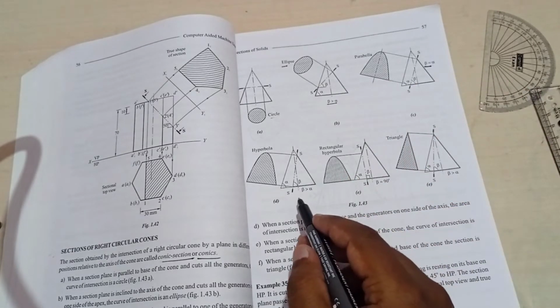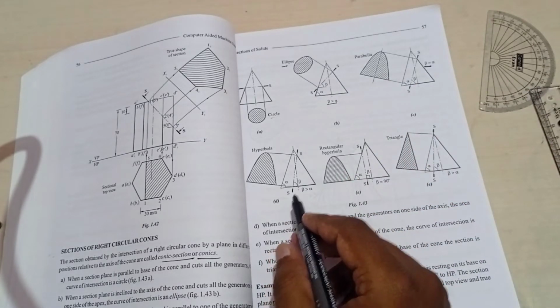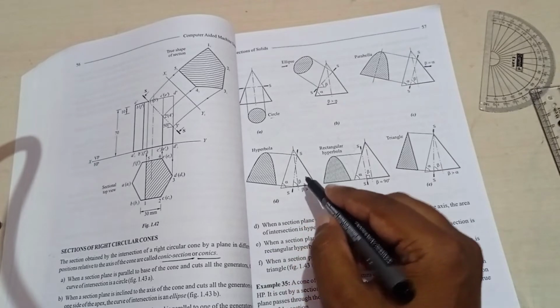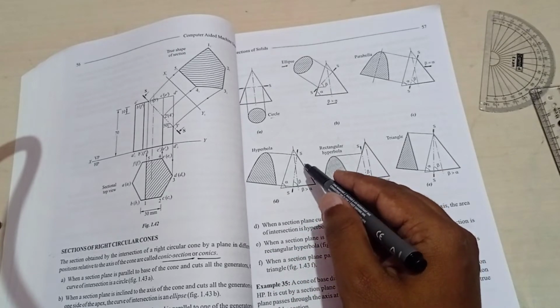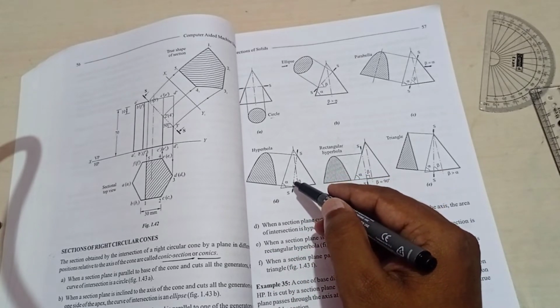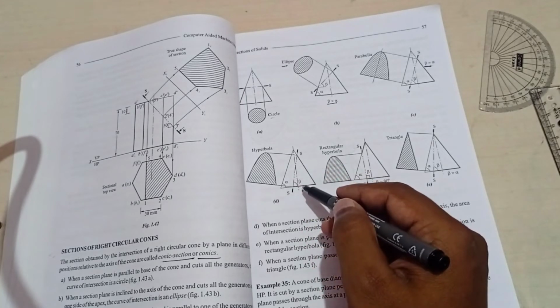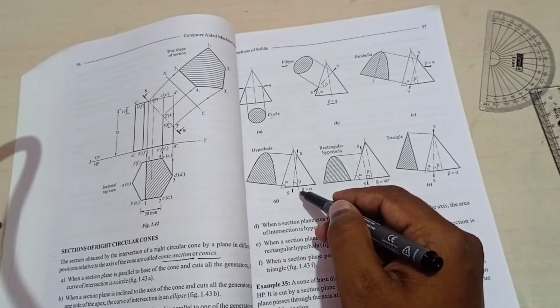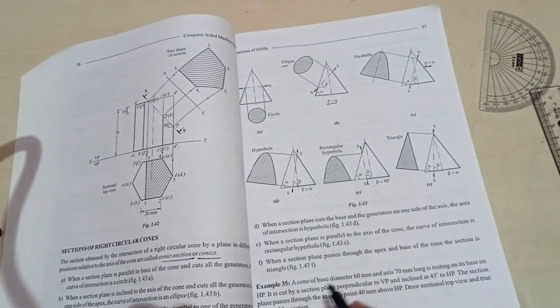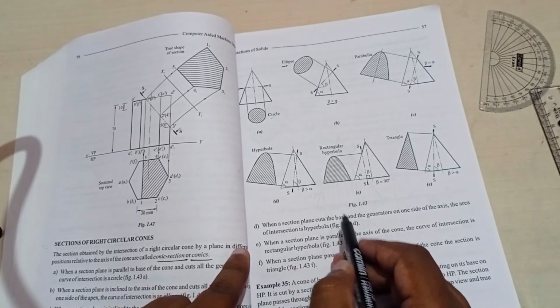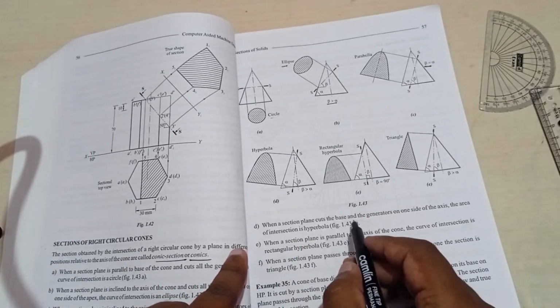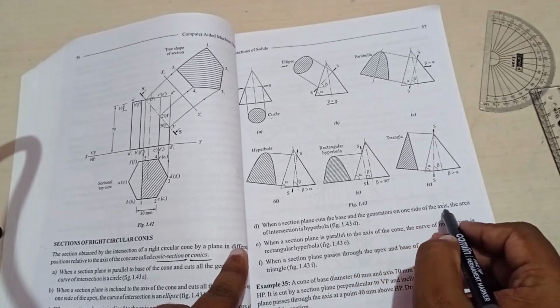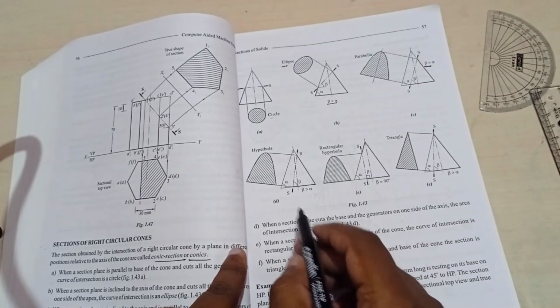The next one you are seeing, the section plane cuts the base and the generators on one side of the axis, and the area of intersection is a hyperbola.